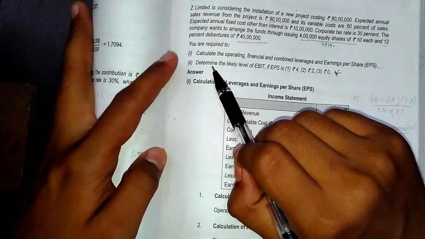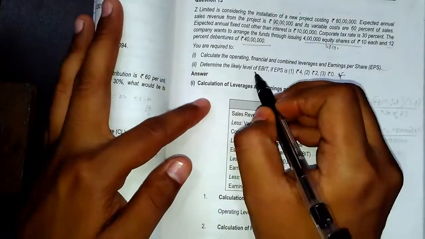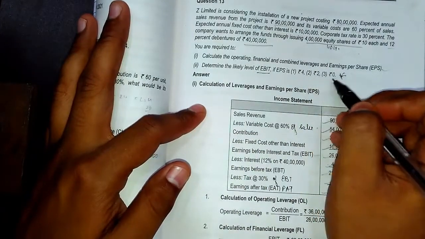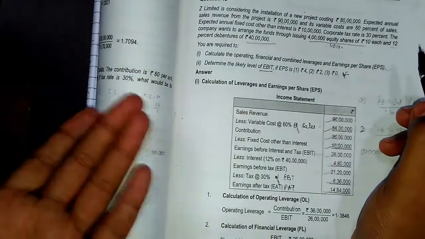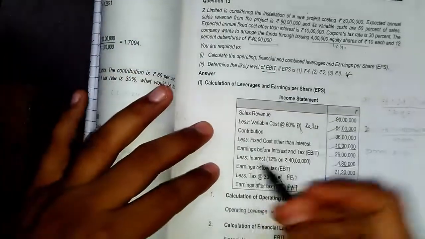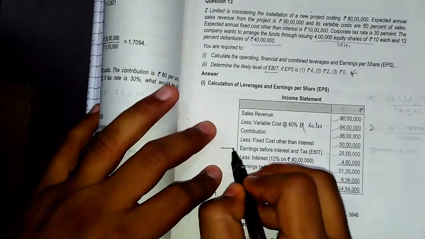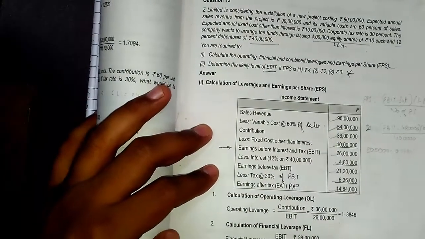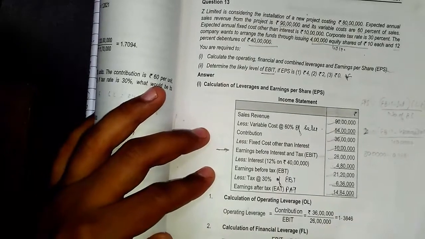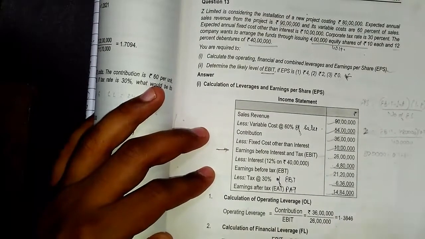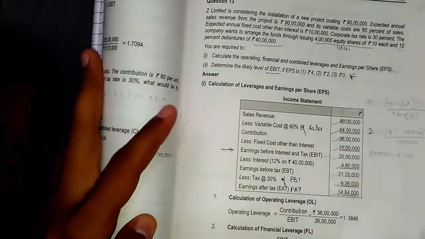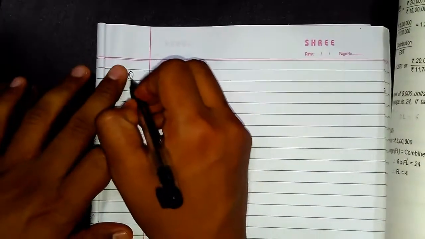Now we'll find out this. Determine the likely level of EBIT if EPS is rupees 4 or rupees 2 or rupees 0. So here what they have asked us is to find out the level of EBIT. What is EBIT? EBIT is earnings before interest and tax. How will you calculate this? Firstly I'll give you all the logic, and I hope you will be so smart that you can calculate on your own, and then we'll solve it if you are not able to. Okay. So question number 13.